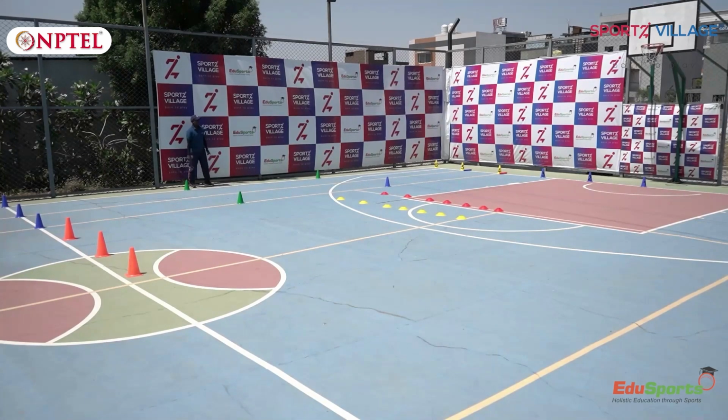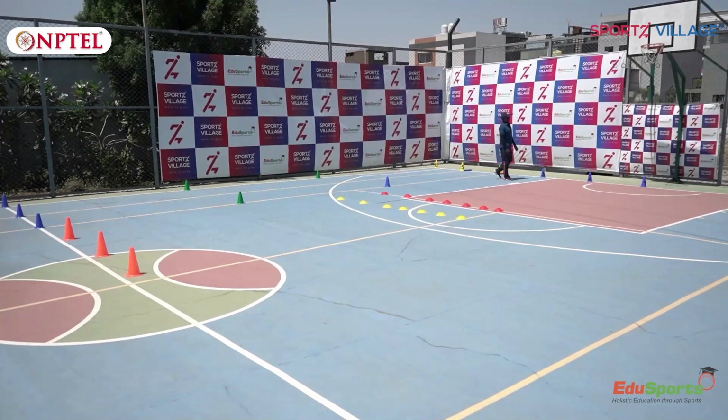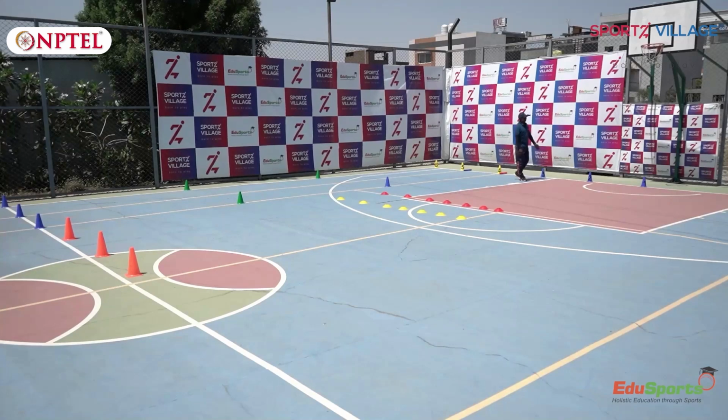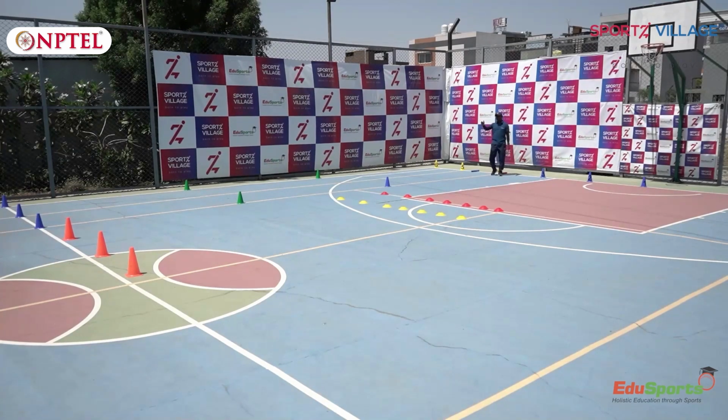Divide the students into 6 equal groups. Ask groups 1, 2 and 3 to perform the sprinting and leaping activities in station 1. Groups 4, 5 and 6 perform the relay baton exchange drills at station 2.